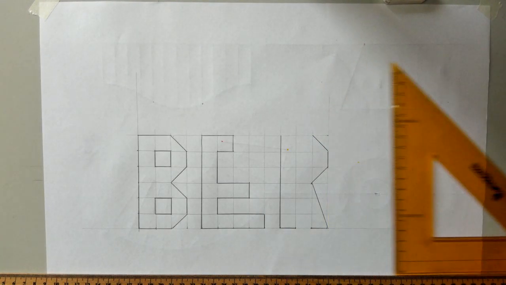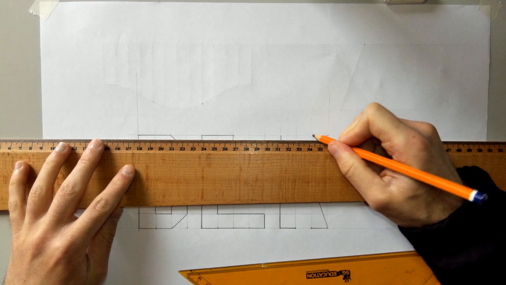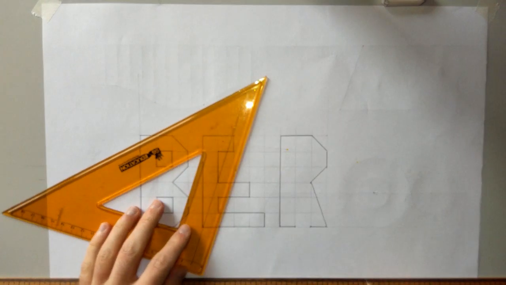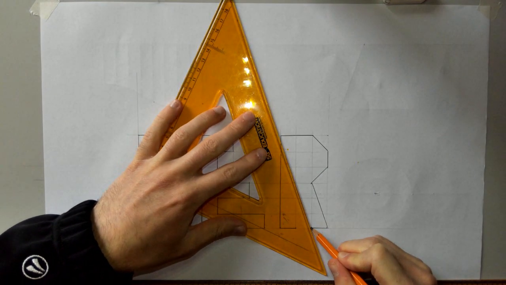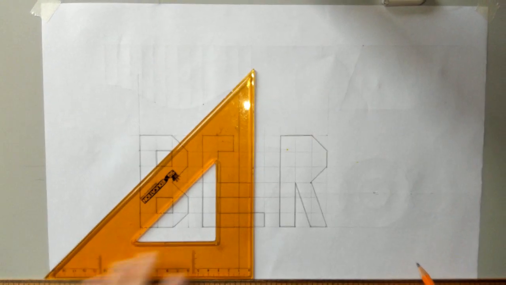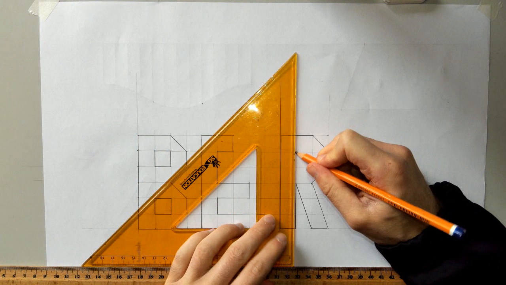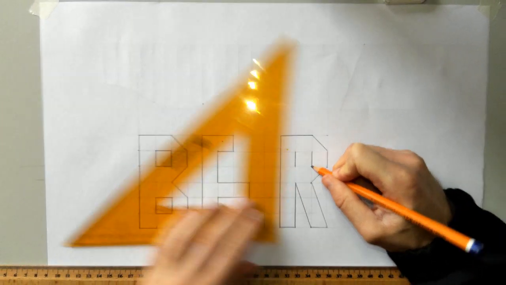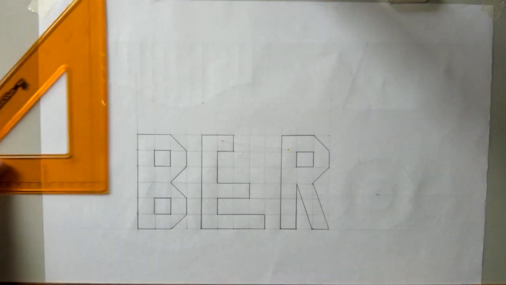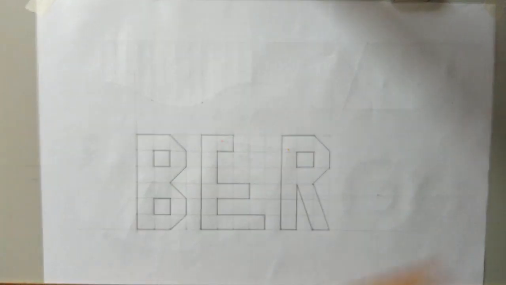They connect together there. The top goes across like that. And then this line connects here. And then we have a square in the middle as well. And that's the BER outline now drawn.